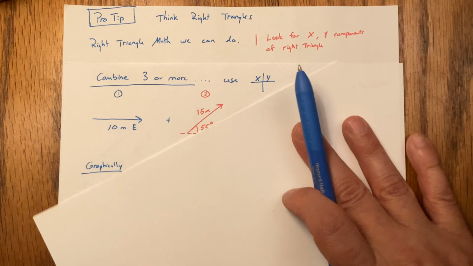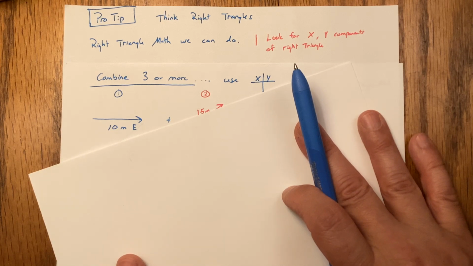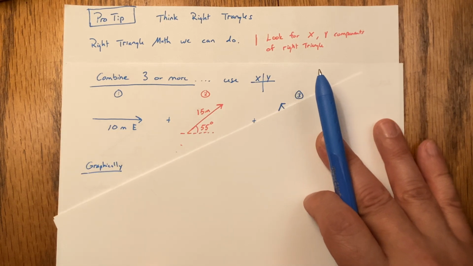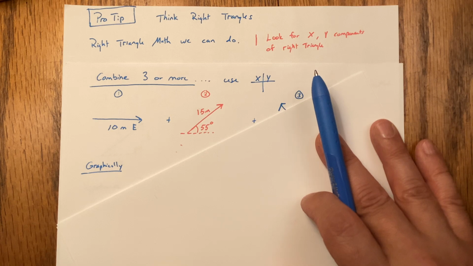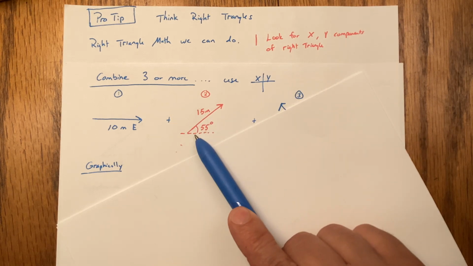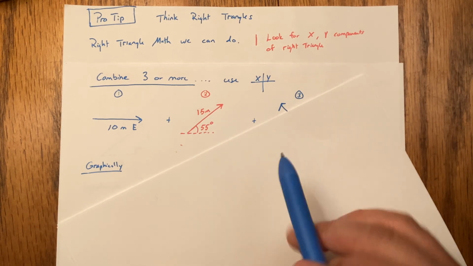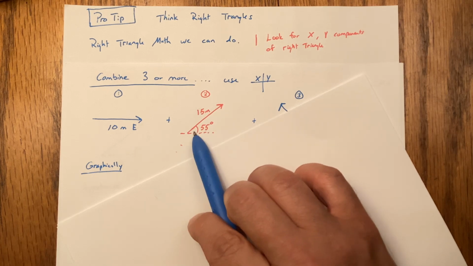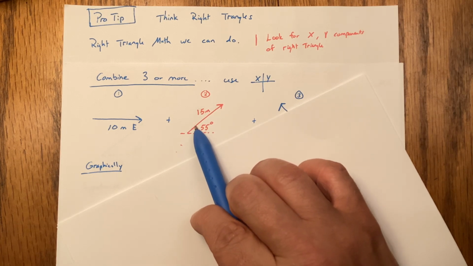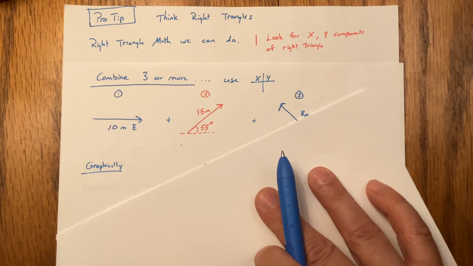So let's say, for example, I have this vector that's 10 meters east, and I'm going to combine it with this vector that's 15 meters at 55 degrees north of east. You see this line is still east, and we're going north of east at 55 degrees, so that's how I know that.